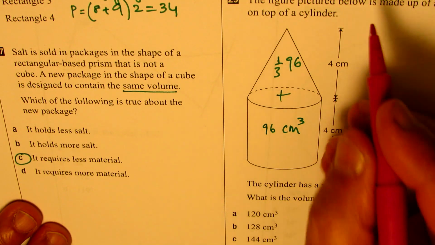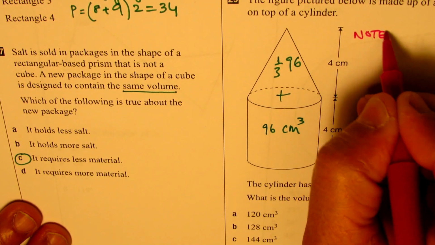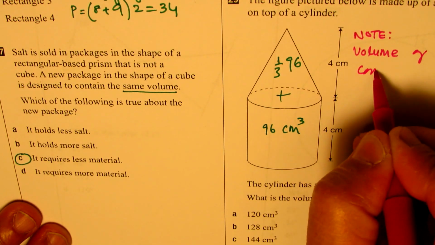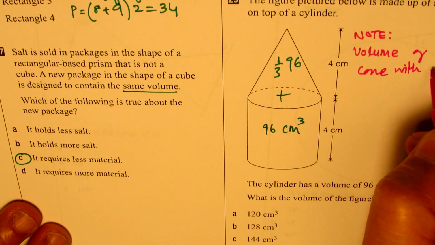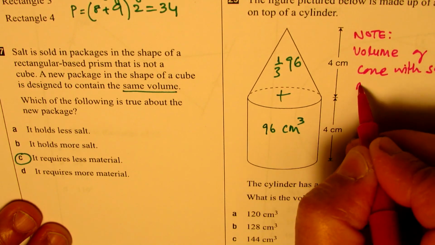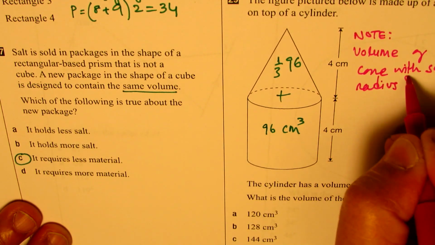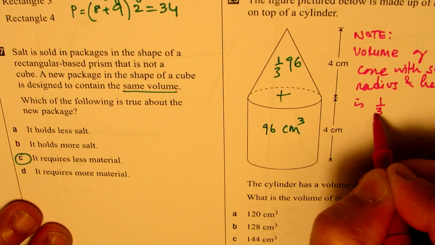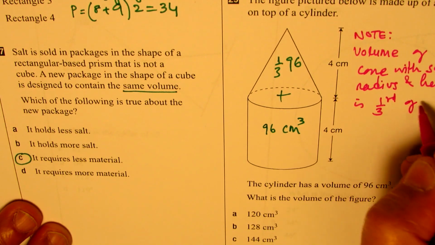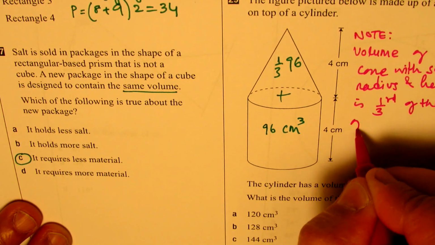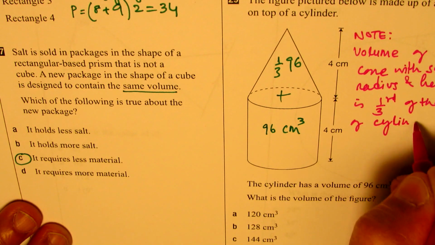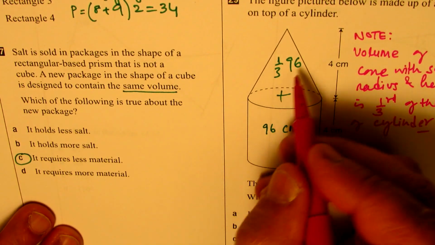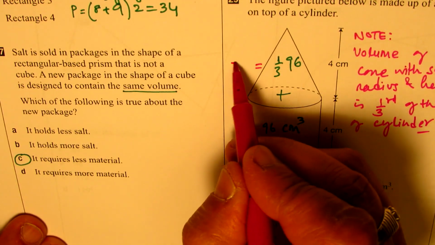So it's important to note here, the volume of a cone with the same radius and height is 1/3 of that of a cylinder. Is that clear to you? Right? So that is what it is. So 1/3 will be what? So 1/3 will be 32.